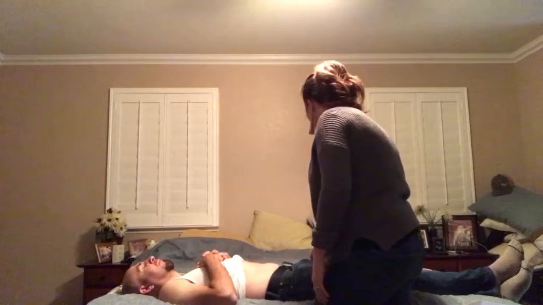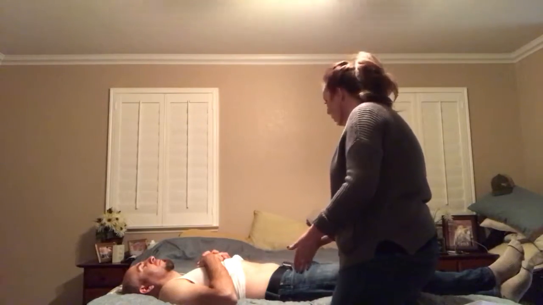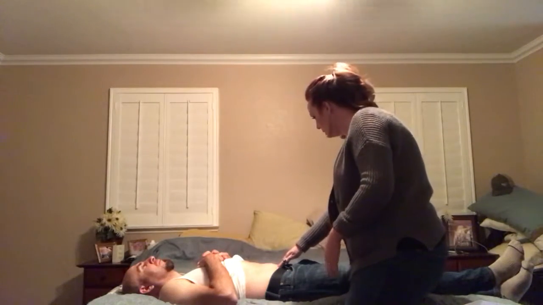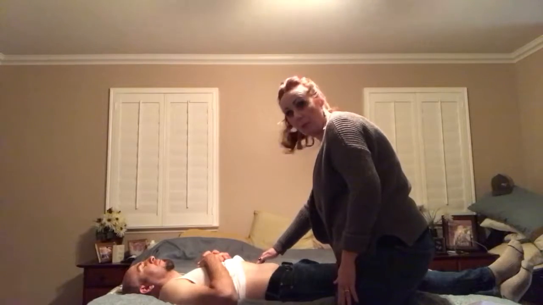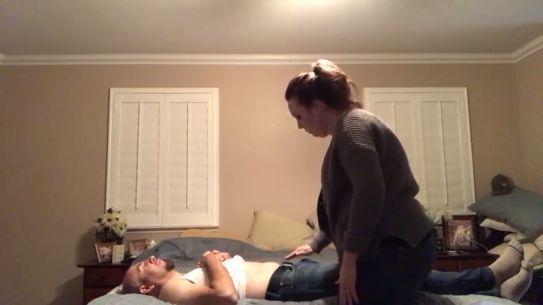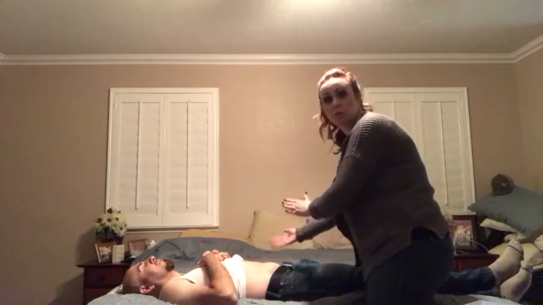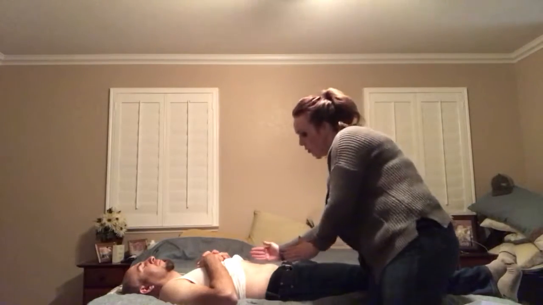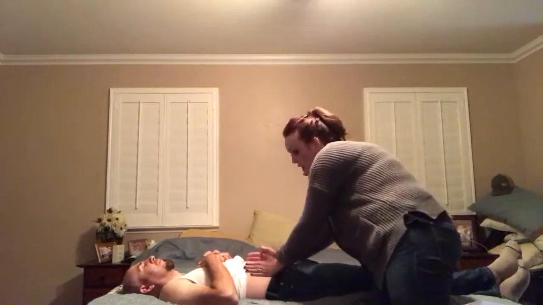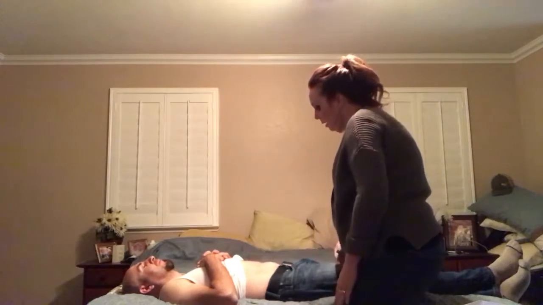Then I will also look and palpate for the bladder. I'll feel the pulsating of the aorta. Check for ascites. If there's ascites, we could do the fluid wave where we have somebody apply pressure and check for the shifting of the fluid.